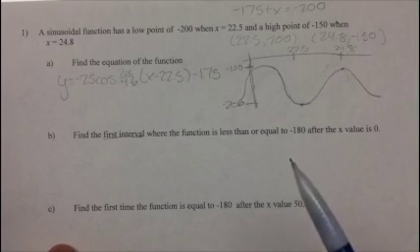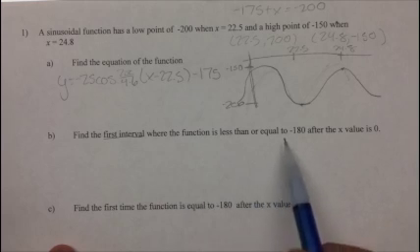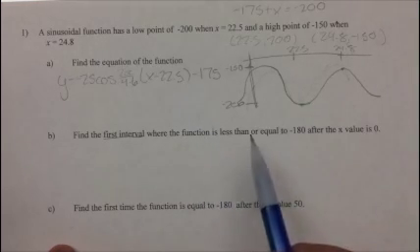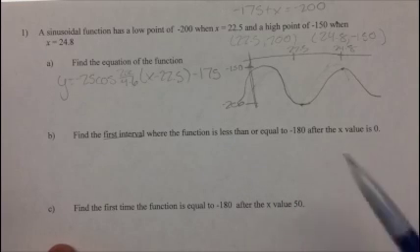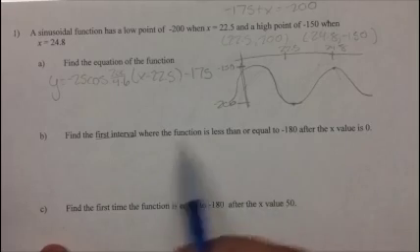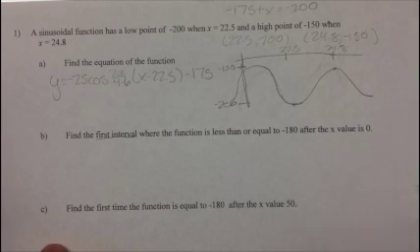Next, we have to find the y value of negative 180. So we have to find all of the points on the graph that are less than or equal to the y value of negative 180. Lastly, we need to find those sections of negative 180 right after x is equal to 0.